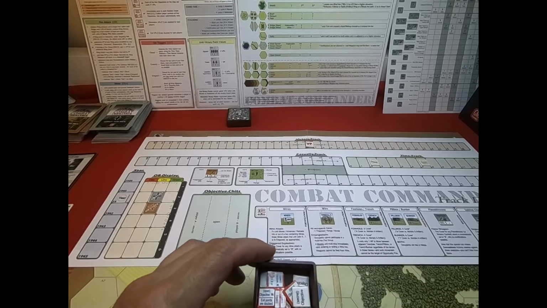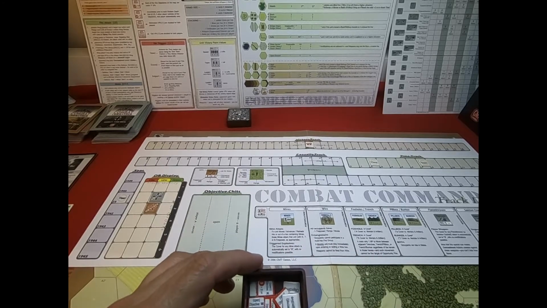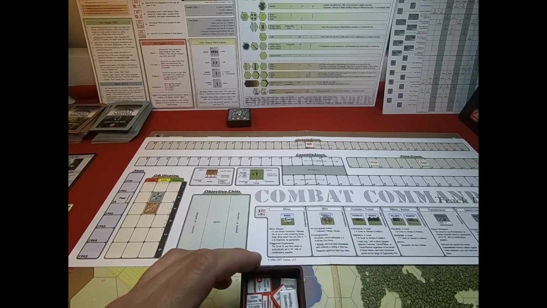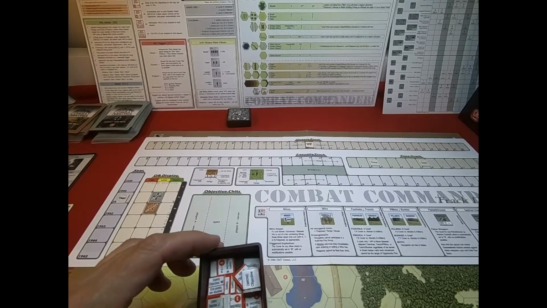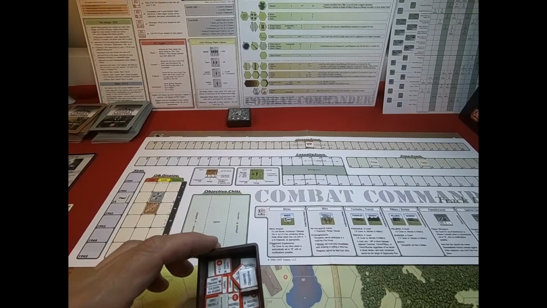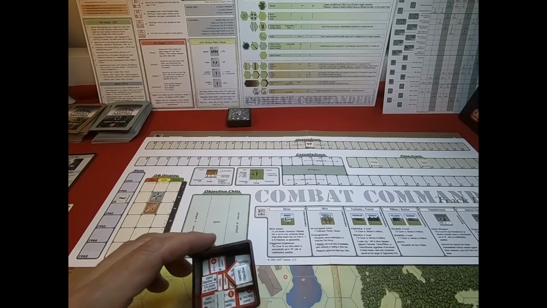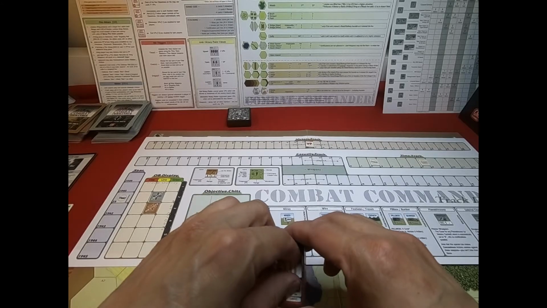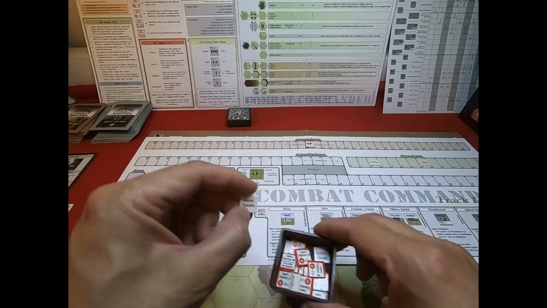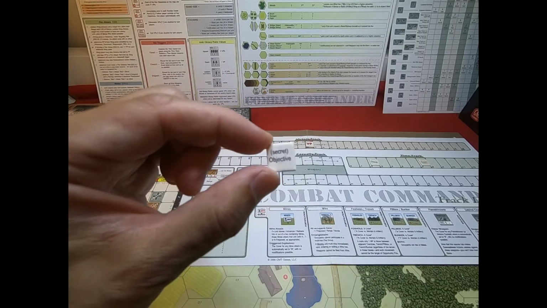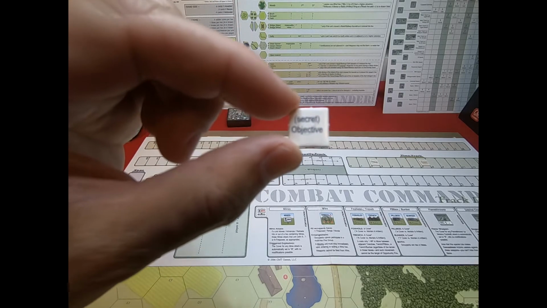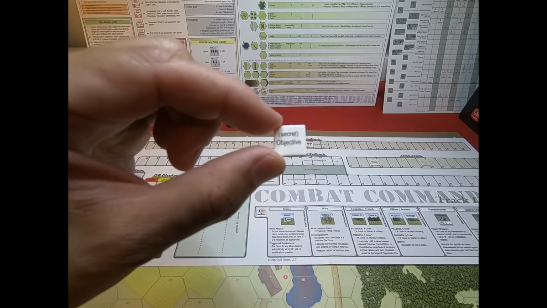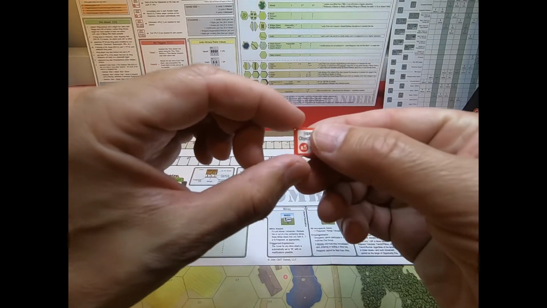Actually, the scenario lists that the Allies and the Axis have to get random chits. So simply I'm going to draw an objective chit. So for example, the Soviet player, player A, has taken this objective chit. It's a secret, but I'm going to reveal it.